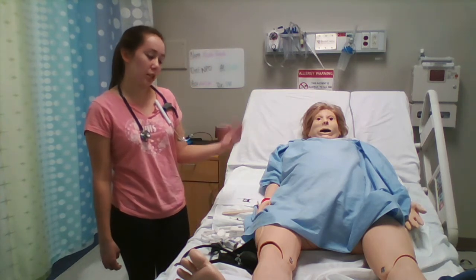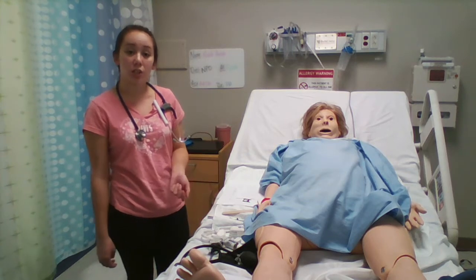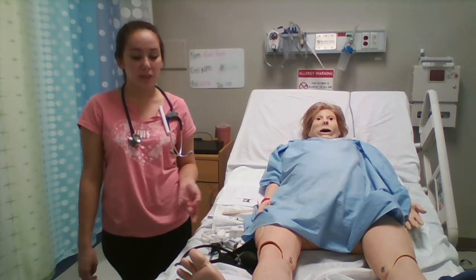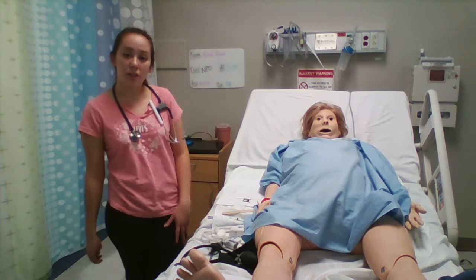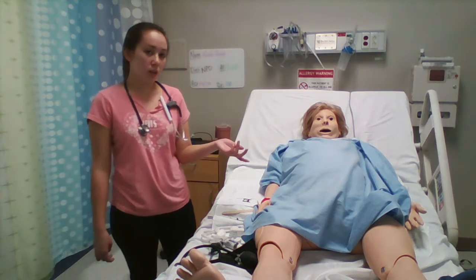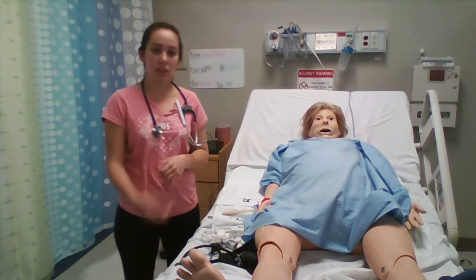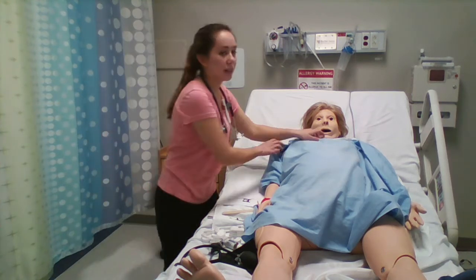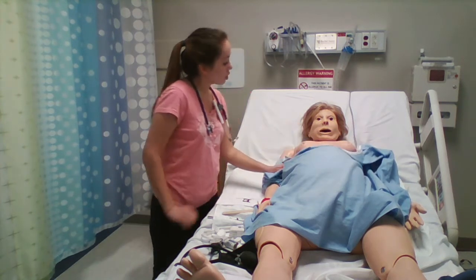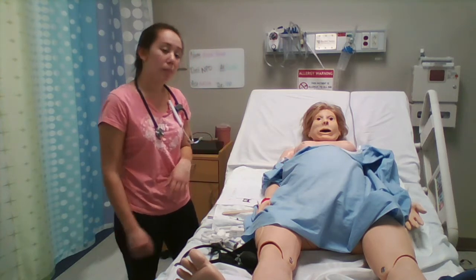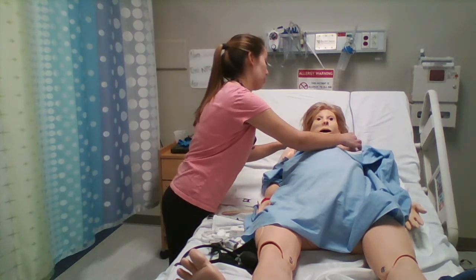I will then prep the patient for the exam, asking her if she needs to go to the bathroom, collecting any specimens if needed, and giving her a gown to change into. For the focus assessment, I will inspect the patient's breasts for size, symmetry, and shape, and then I will palpate breast tissue.